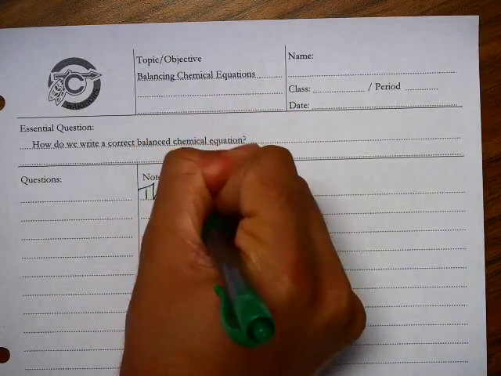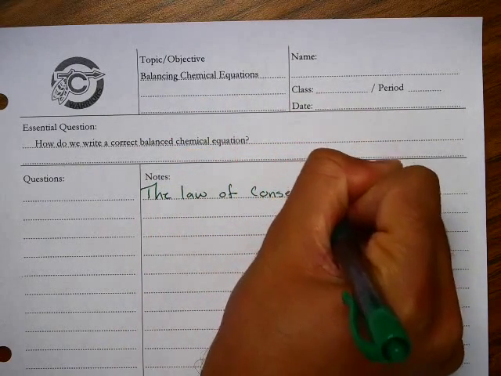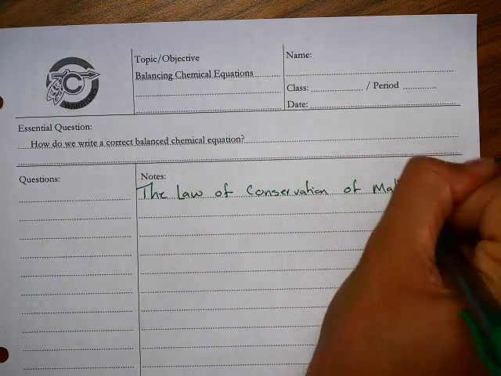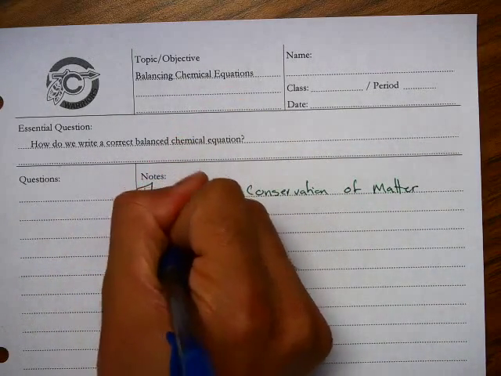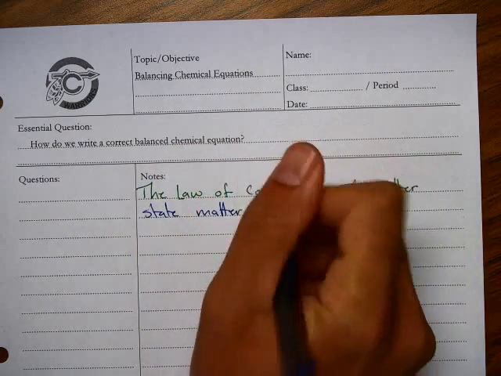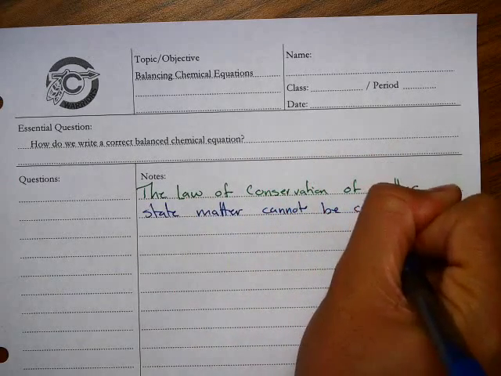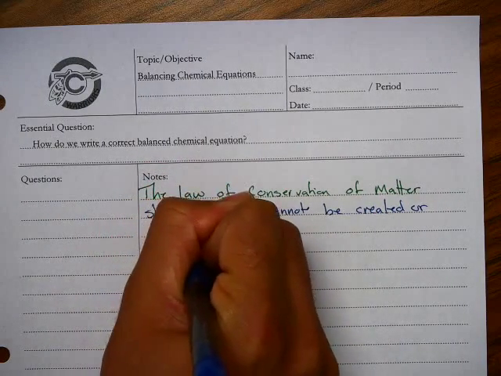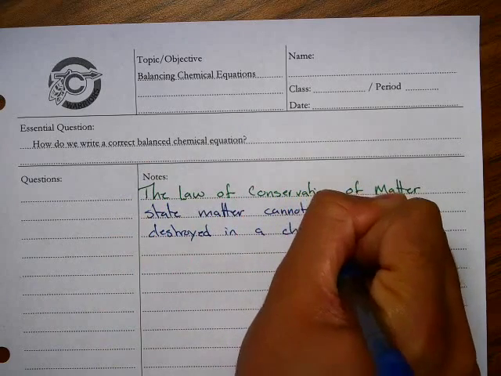They said the law of conservation of matter states matter cannot be created or destroyed in a chemical reaction.